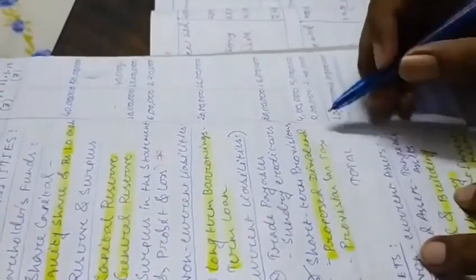Then comes the next one, that is proposed dividend. So for proposed dividend, the opening balance is 4 lakh, closing balance is 5 lakh. So at first write it down. By balance BD, 4 lakh.